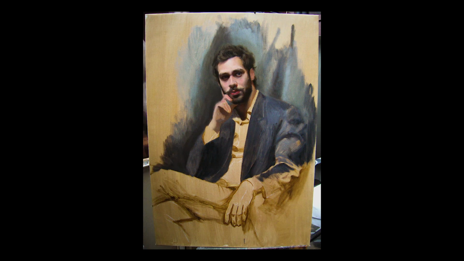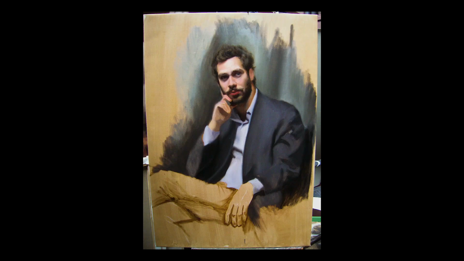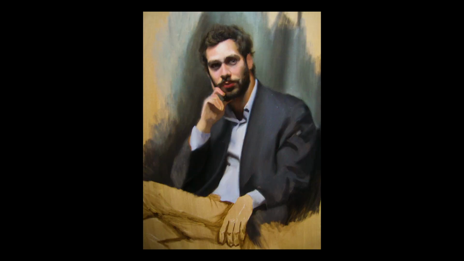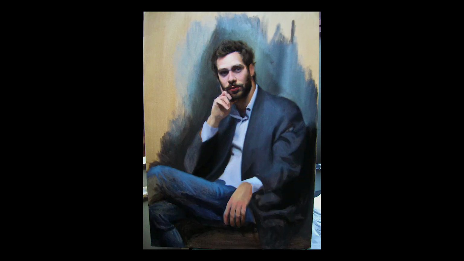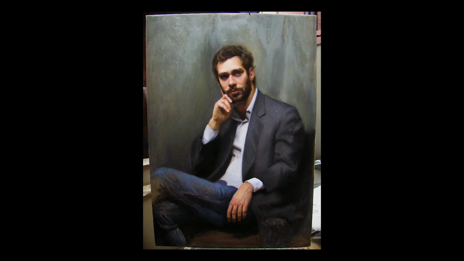So usually my process is that I start by focusing on an important area, such as a face, but I also start covering the whole canvas, so I develop the painting in a cohesive manner. And here is a finished painting.